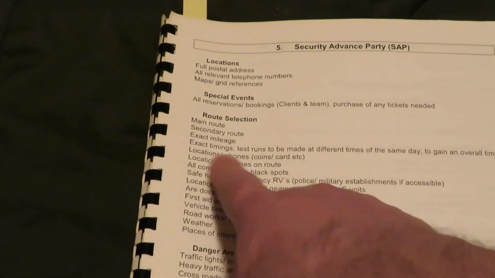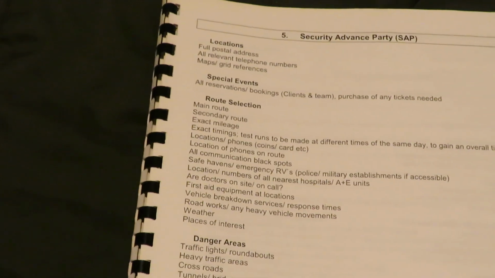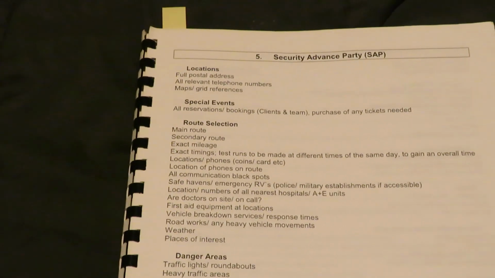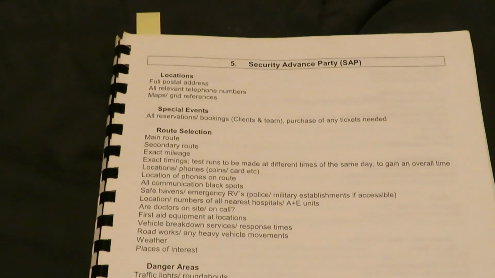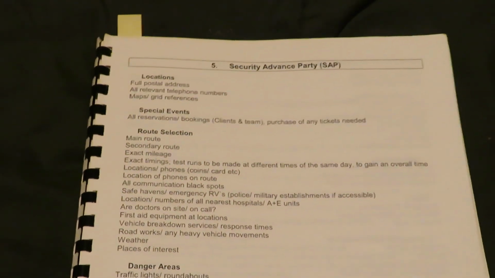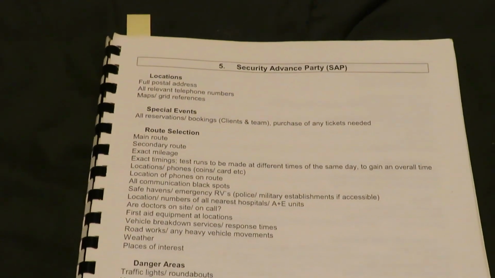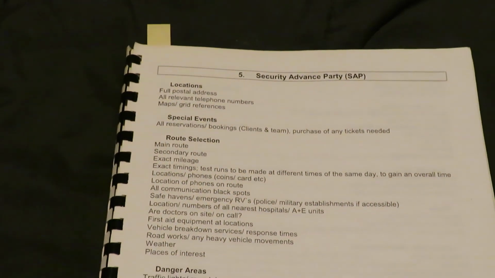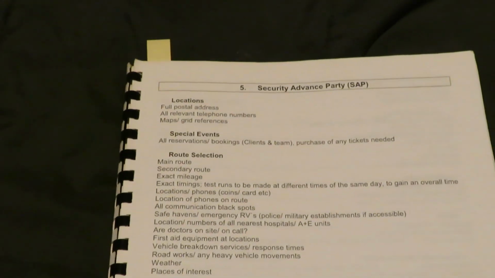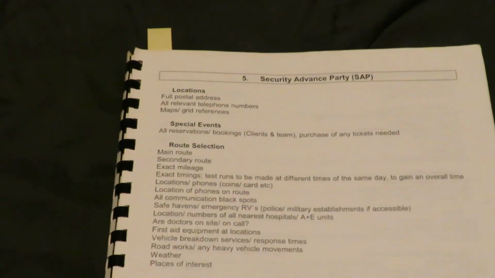Locations of phones, coins, cards, etc. There are different forms of communication. Obviously your cell phone is primary nowadays, but payphones do still exist. Phones at various sites and locations, hotel lobby phones, access to phones a number of other ways, and so forth.